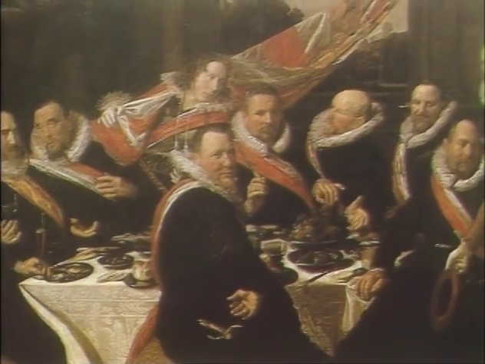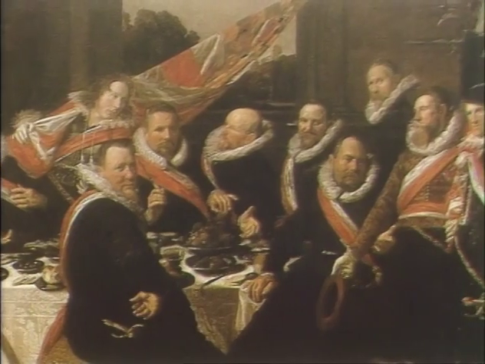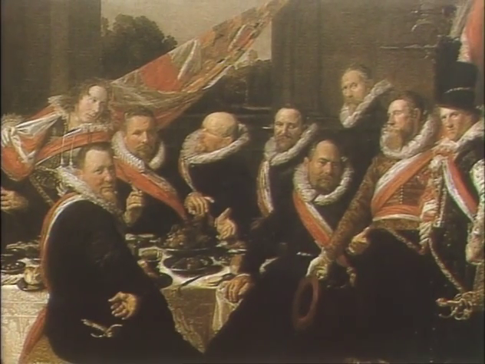Frans Hals was the first artist to fully master the technical difficulties of portraying a group whilst still maintaining the individual personality of the component figures. Once in Amsterdam, Rembrandt also turned to this specifically Dutch branch of painting.